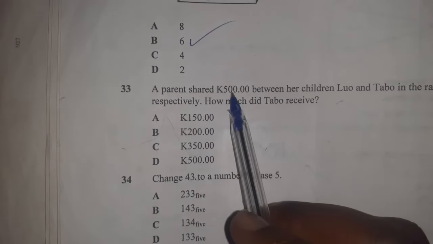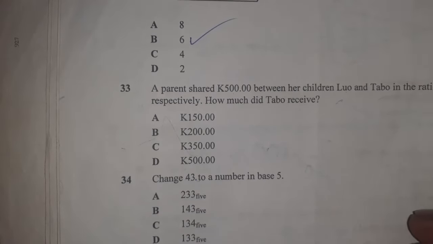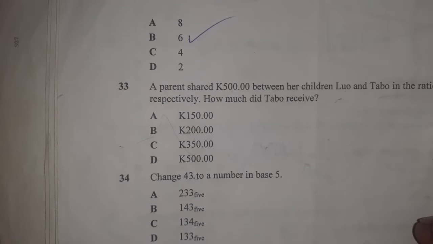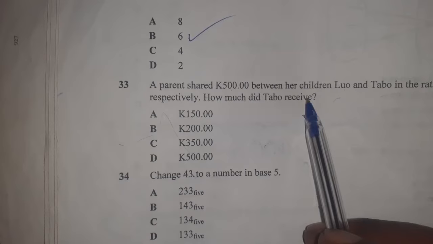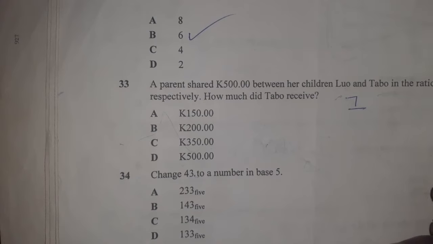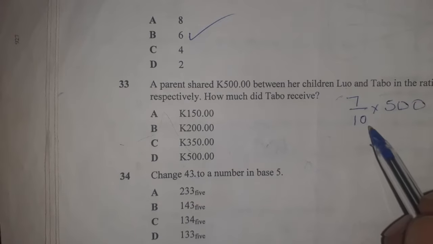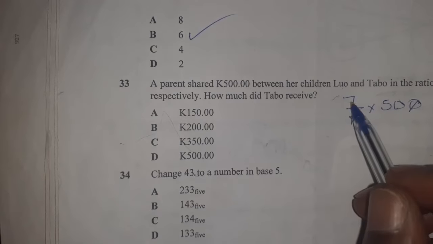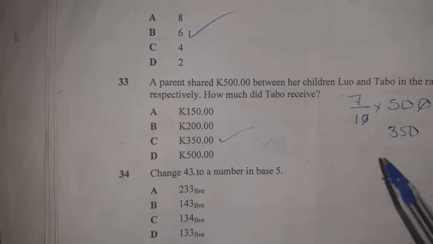A parent shared 500 kwacha between her children, Luo and Tavo, in the ratio 3 to 7 respectively. So respectively means the 3 is for Luo, 7 is for Tavo. How much did Tavo receive? The ratio for Tavo is 7, so we have 7 over the total. You need to add the total ratio, multiplied by what they shared. Then when you multiply 50 by 7, what do you get? You get 350.